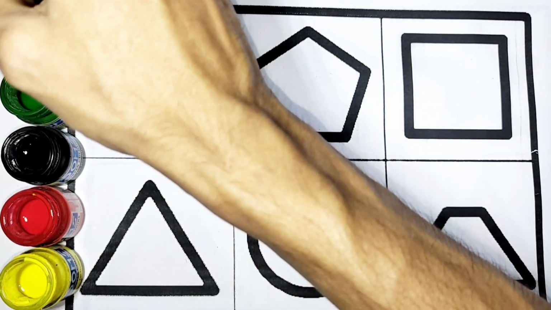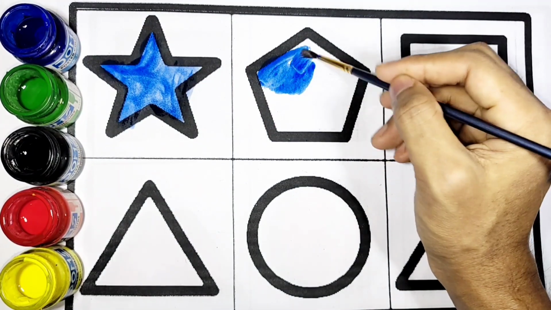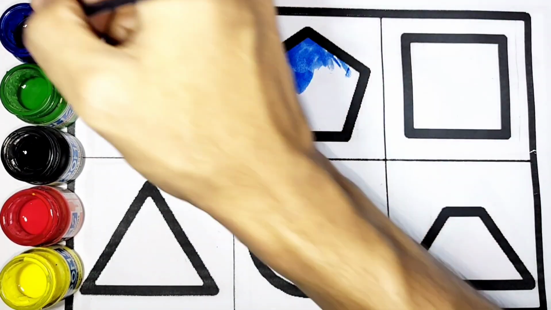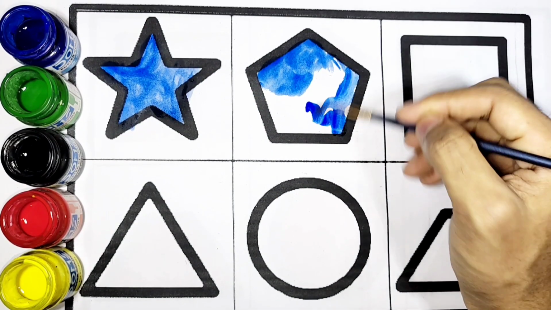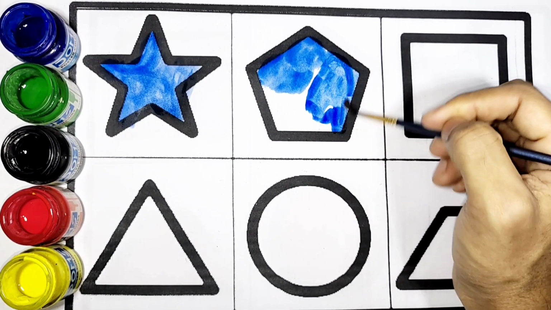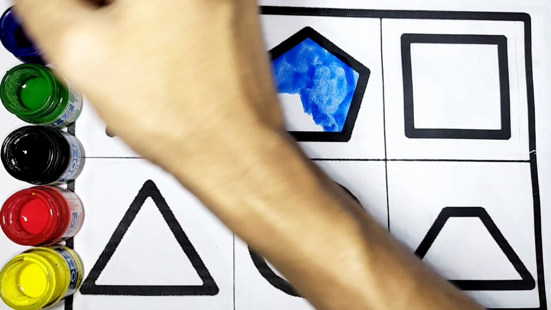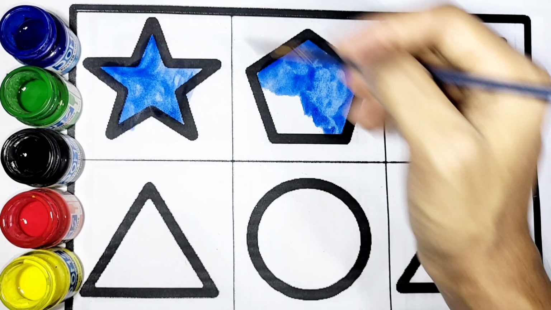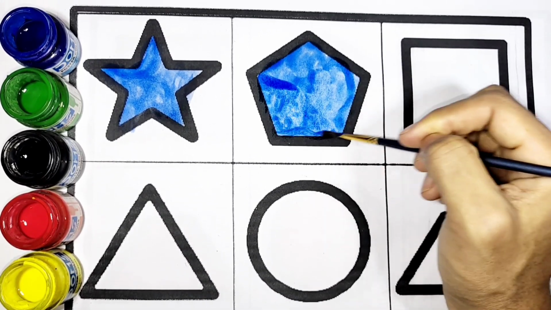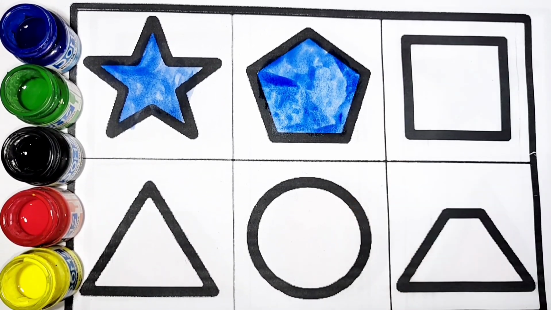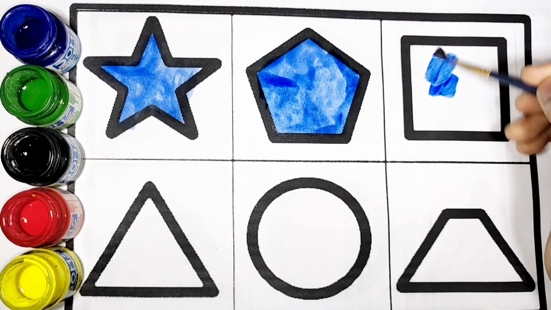The next one is pentagon. We are again using the color of blue. Kids, the next one is square. The shape of square.